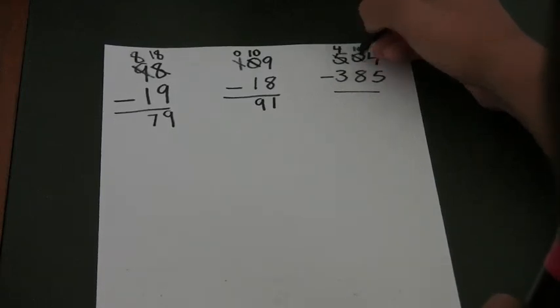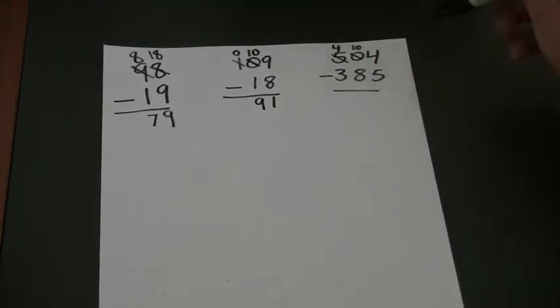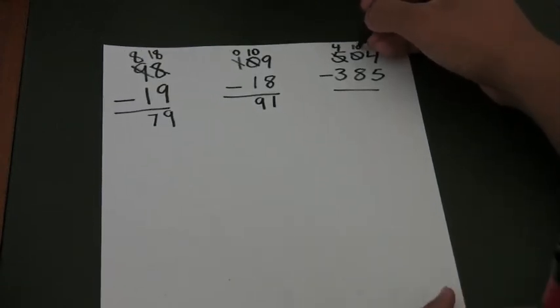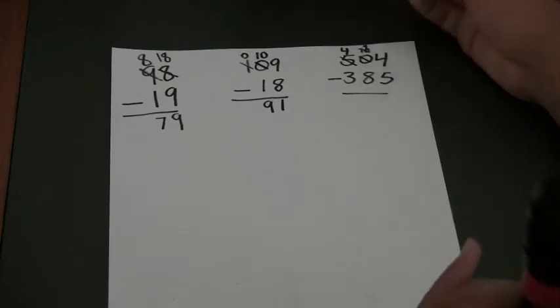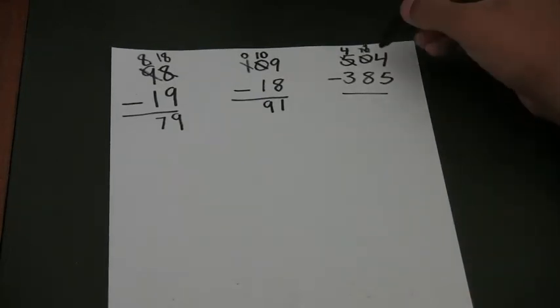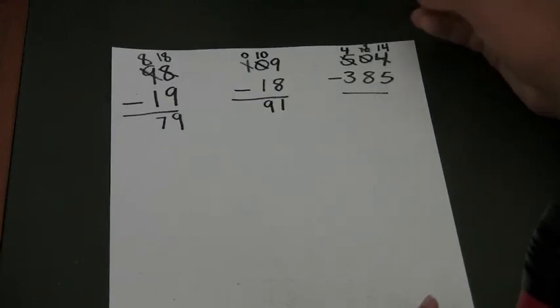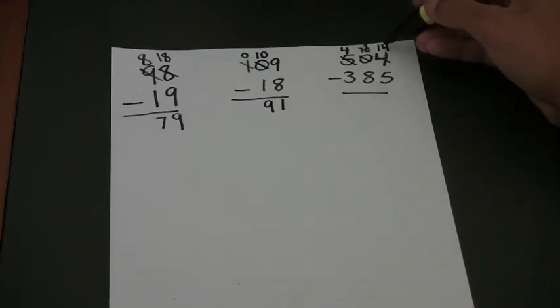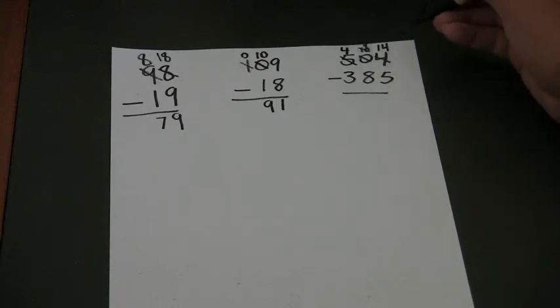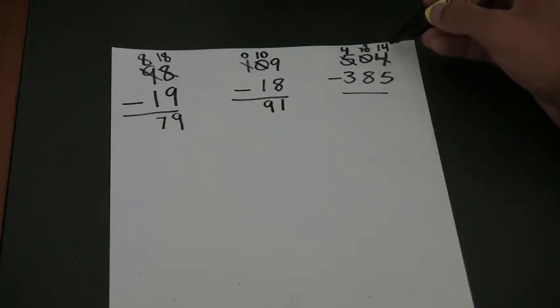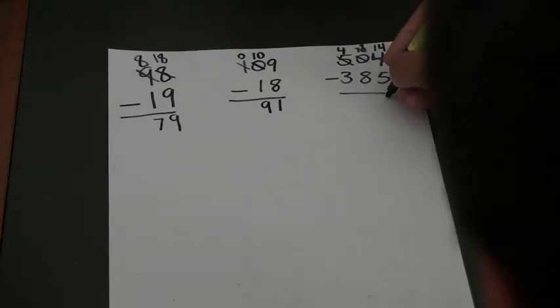Alright, now I have my 10 tens. Now I can borrow again once more. Turn that into a 9. And I'm going to now be able to take 1 ten and turn it into 10 ones. My 4, along with the 10 ones that I've borrowed from taking 1 ten in the tens column, makes 14. Now let's see if I can subtract. 5 take away from 14 gives me 9.